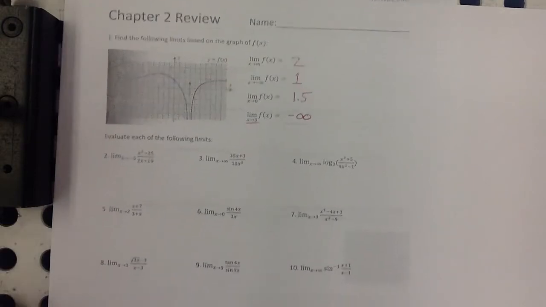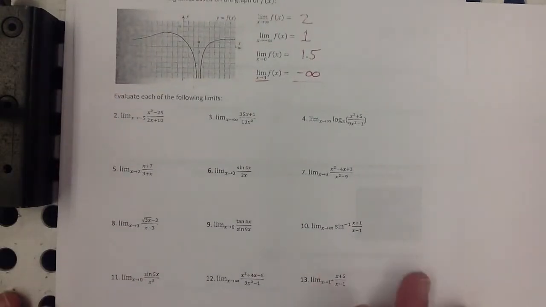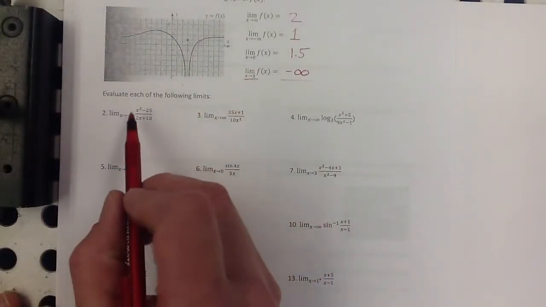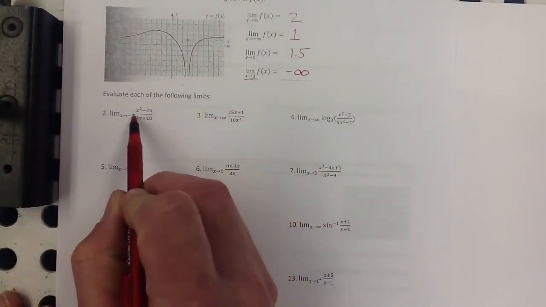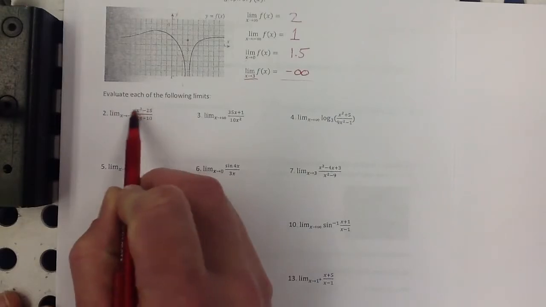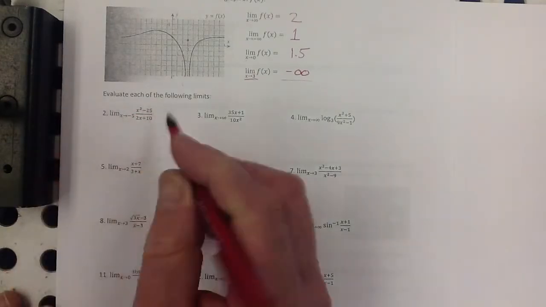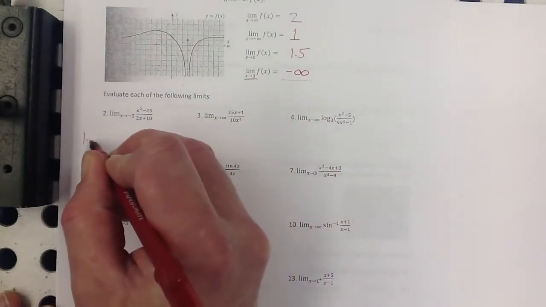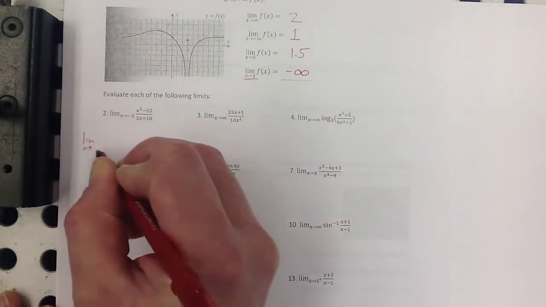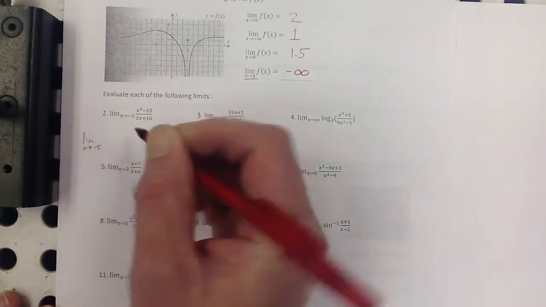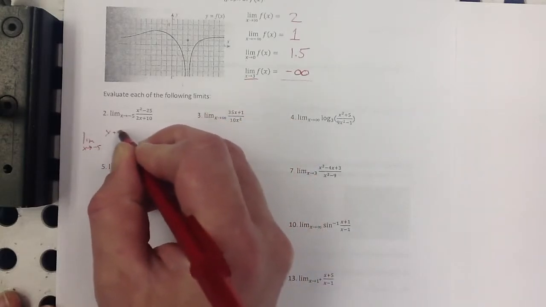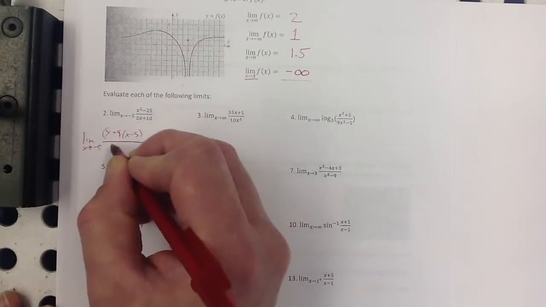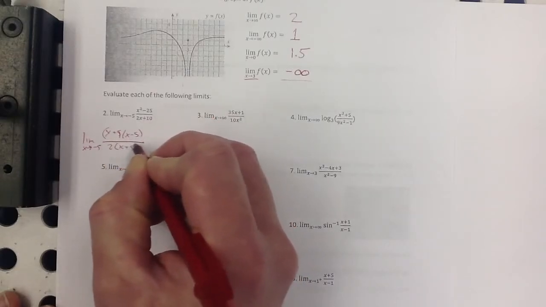All right, number 2 looks like a factor and cancel. But before we do that, you should always just plug that in. Negative 5 squared is 25, so that is 0 on the top and 0 on the bottom. So it is a 0 over 0. So if I factor, I get the limit as x approaches negative 5, x plus 5 times x minus 5 over 2 times x plus 5.